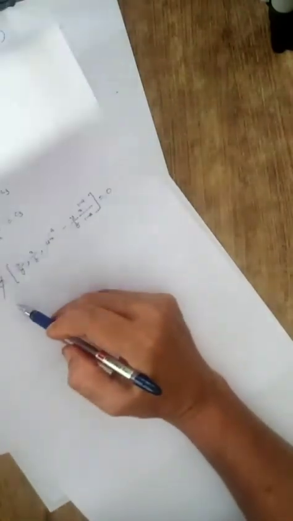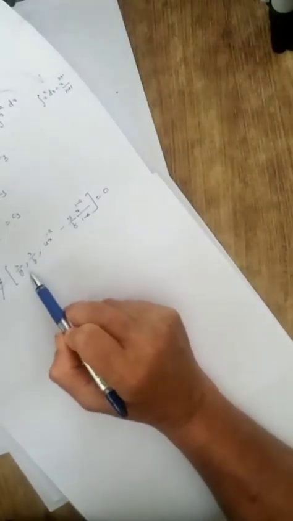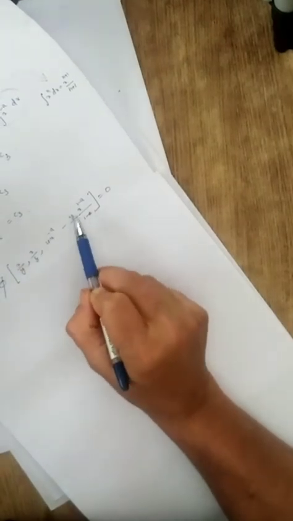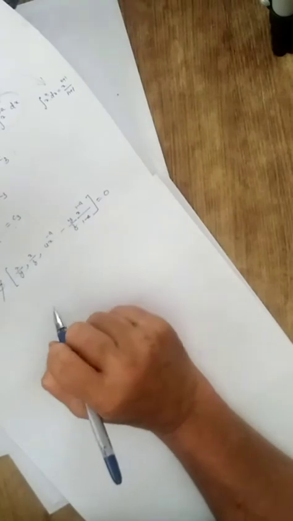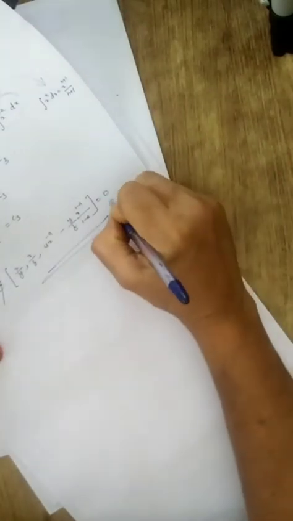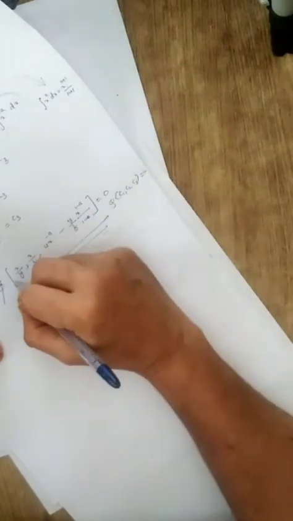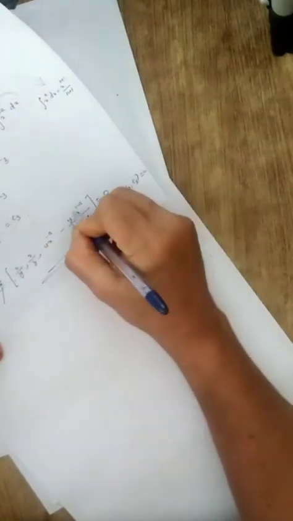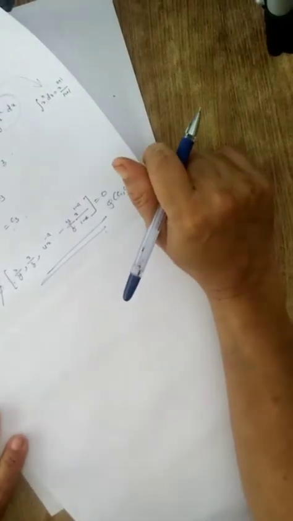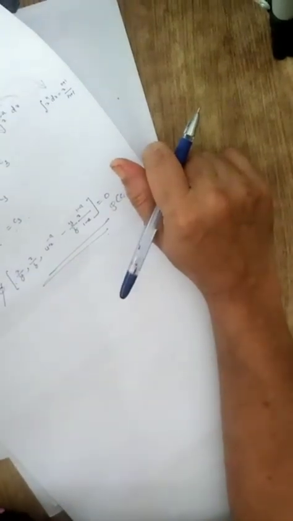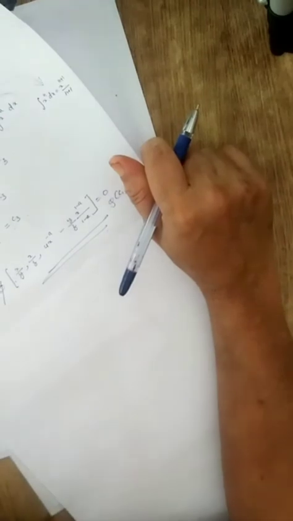Therefore, the required solution is phi of x by y comma x by z comma u x raised to minus a minus y by z x raised to 1 minus a by 1 minus a equal to 0. Since it is the solution, we should write phi of c1, c2, c3 equal to 0. c1 is x by y, c2 is x by z, c3 is this one, so equal to 0. Hence, we have completed the solving methods of linear partial differential equation.